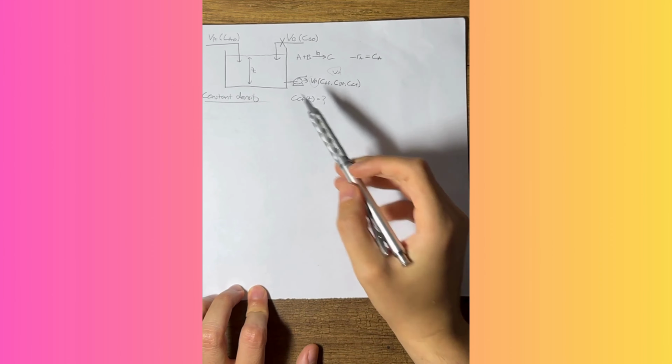Let's continue with material balance A. Material balance A, how can we write?